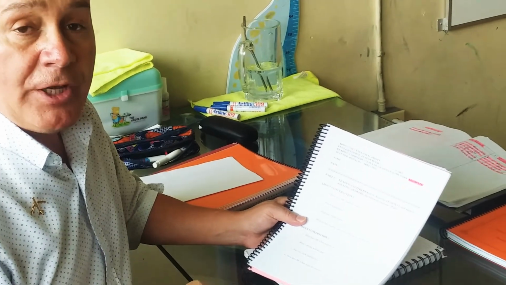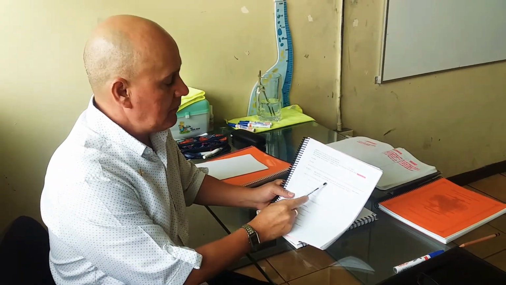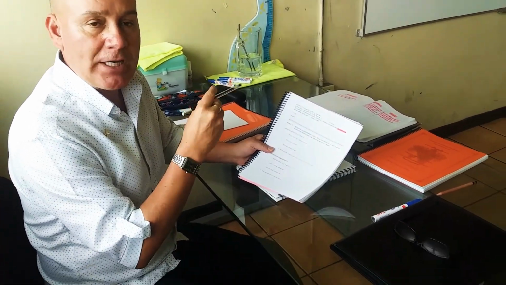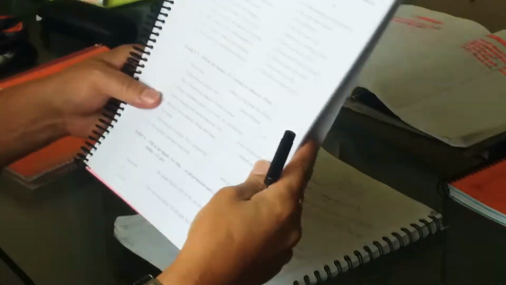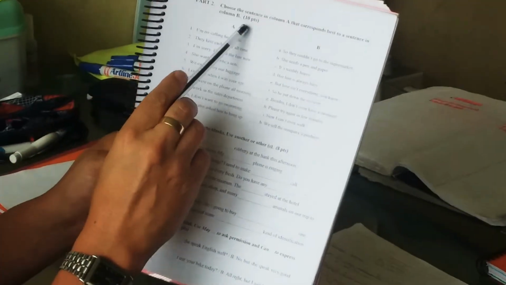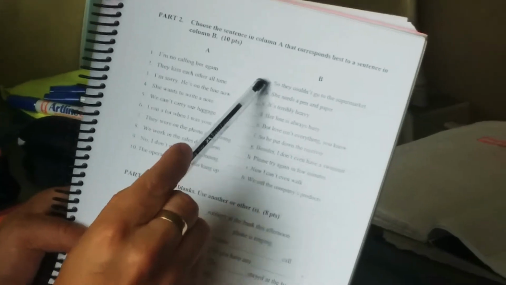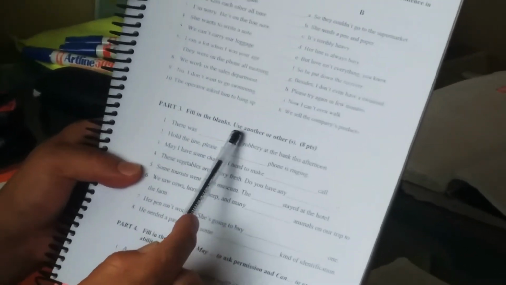Okay, I'm going to explain to you how to do the homework. The part number 1 is a reading comprehension. Let me remind you to write long answers. Part number 2, just follow the instructions, okay? Write the number next to the right or correct word. And here, very important, use another or other.